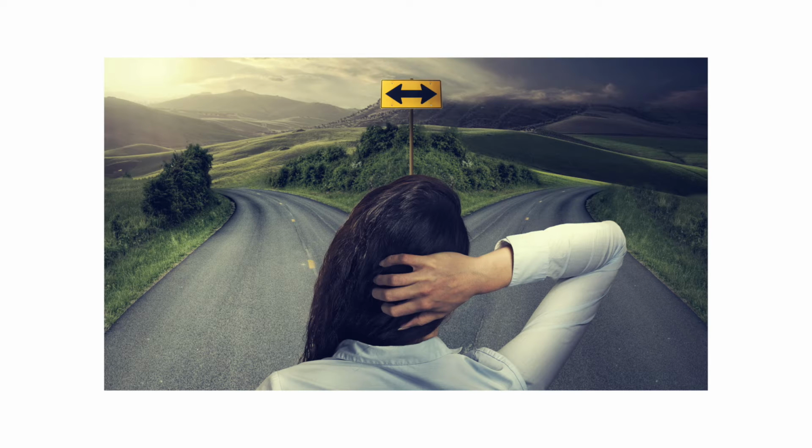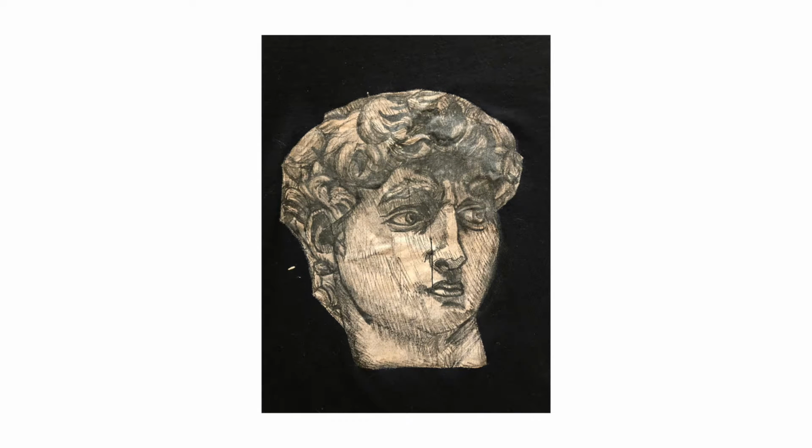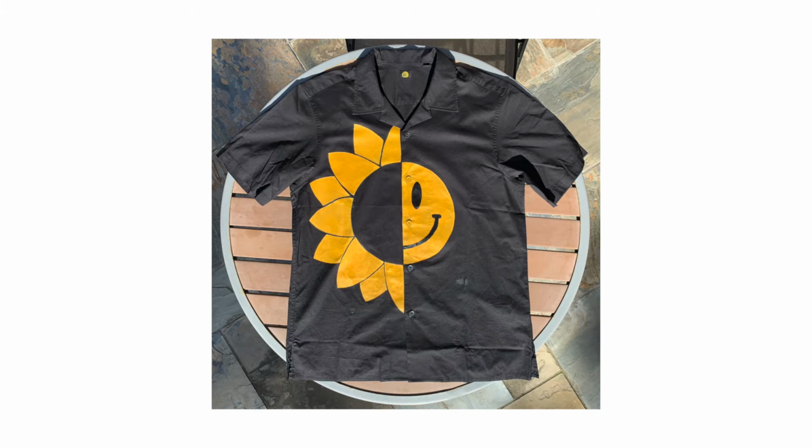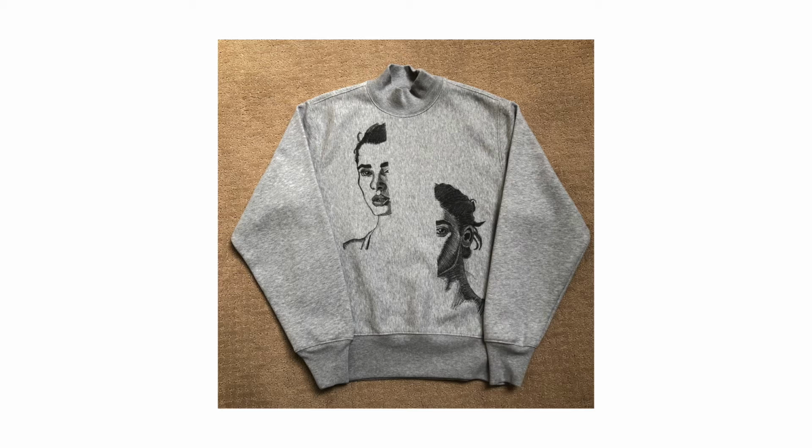When it comes to brainstorming the graphic piece you want to make, you can go multiple ways. You could create something solely because you think it will look cool, which I did when I made this t-shirt with the statue of David on it. Or you could create a graphic that you feel captures an emotion. With this button up, I wanted to make something that captured a sense of summer nostalgia. And with the sweatshirt, I wanted to make something with a chill, zen feeling to it.